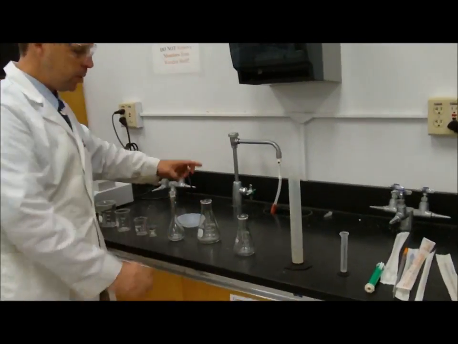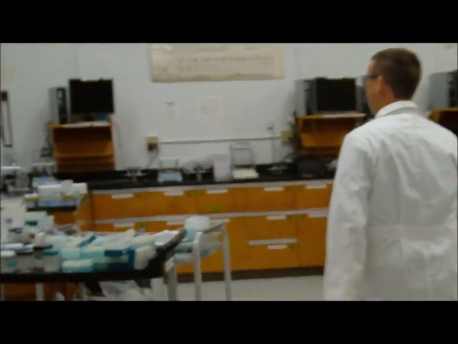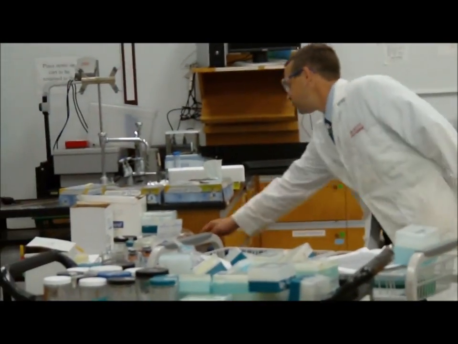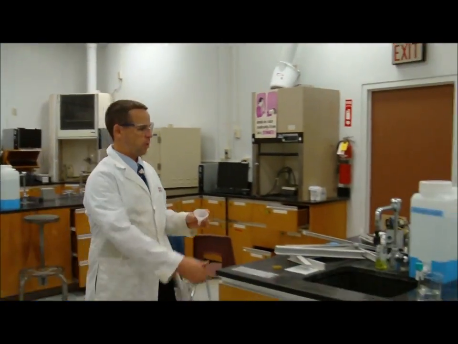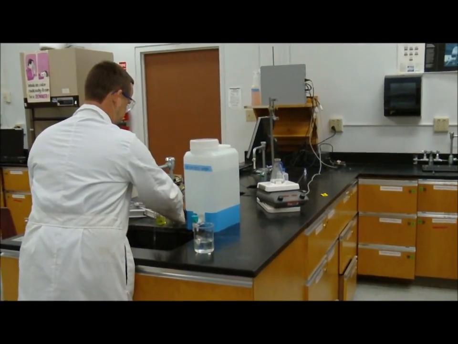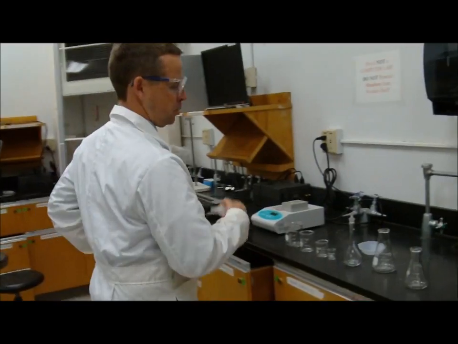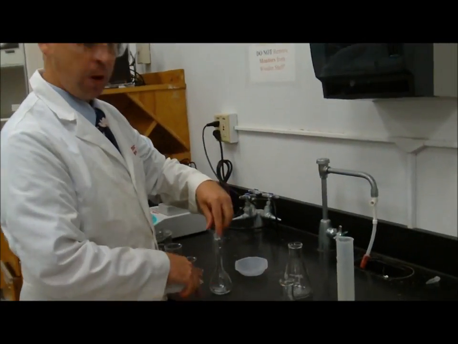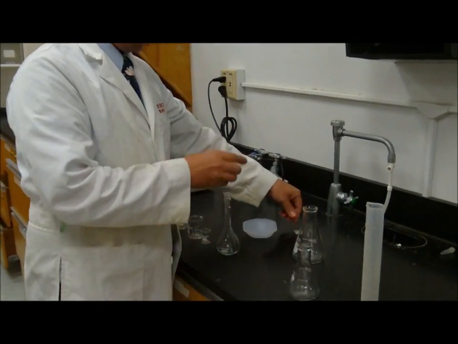There's also generally around the lab a funnel over here at this desk. Let's see if we can find a funnel. Here's a funnel. I'll give it a quick rinse. All right. So I have my volumetric flask that I'm going to put the copper sulfate into.